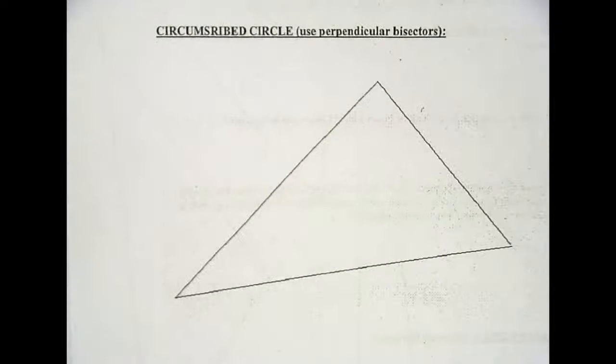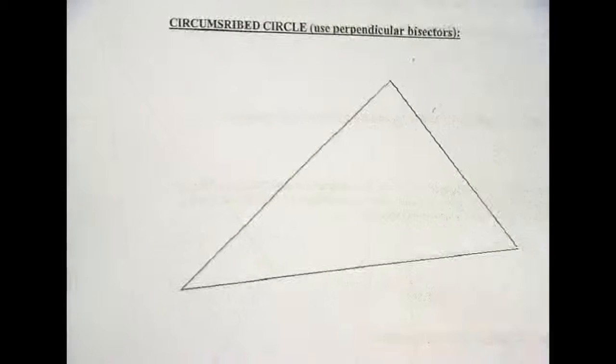Okay? Now we'll turn it over to the next page. We will use a compass to make a circumscribed circle of the triangle. Inscribed is inside, circumscribed is outside. Okay? Using perpendicular bisectors. And then turn the page. So both of those triangle constructions will be tomorrow.